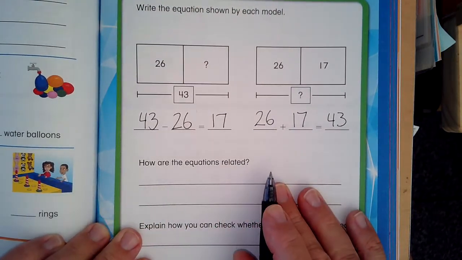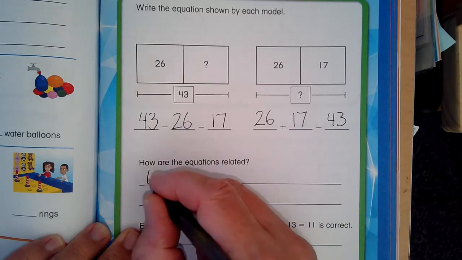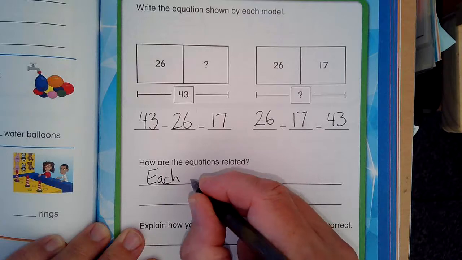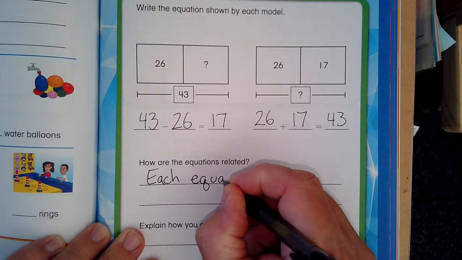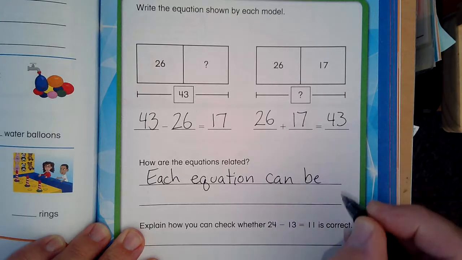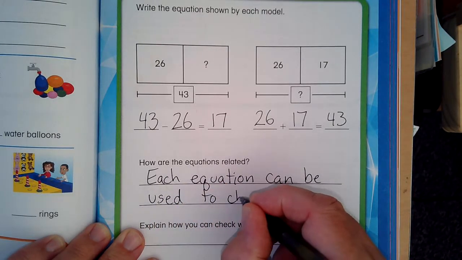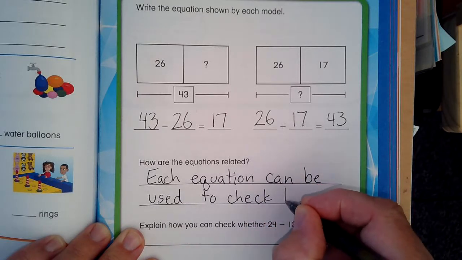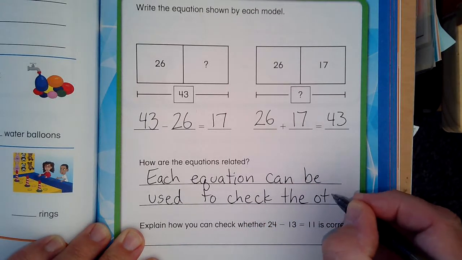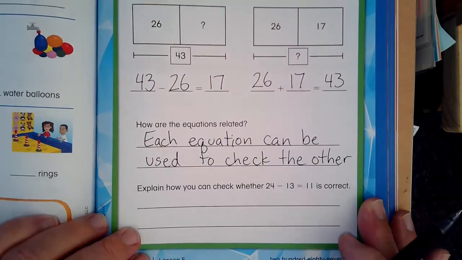Now, how are these equations related? Each equation can be used to check the other equation.